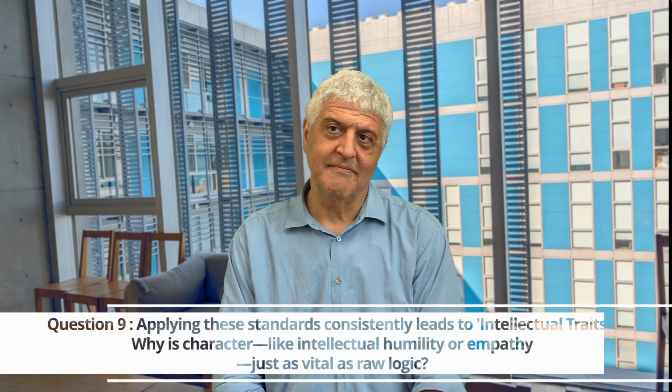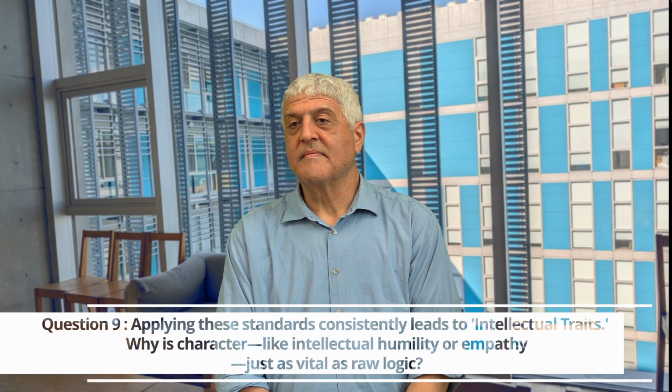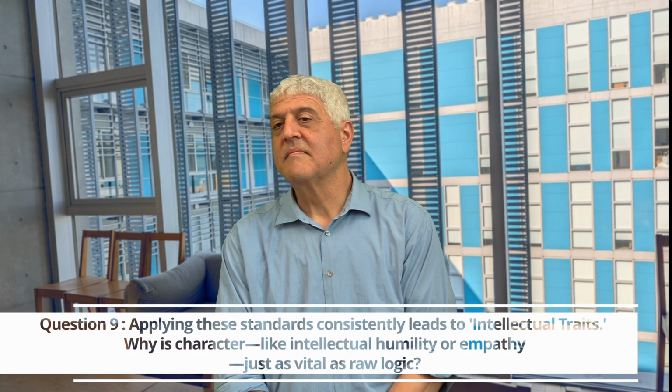We should have a compassionate policy, okay? But compassionate policies are not necessarily effective for other issues. So taking money from the rich, giving it to the poor, might reduce some harm and suffering of poor people. So that's a good reason to do it. On the other hand, it doesn't address the systemic problem of trying to bring poor people out of poverty. Applying the standards consistently leads to what Paul and others call intellectual traits.